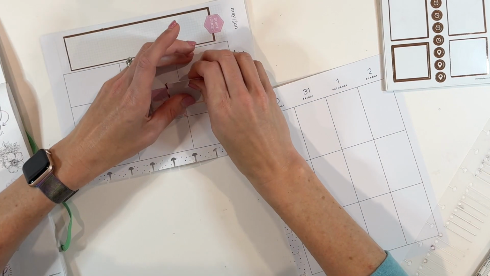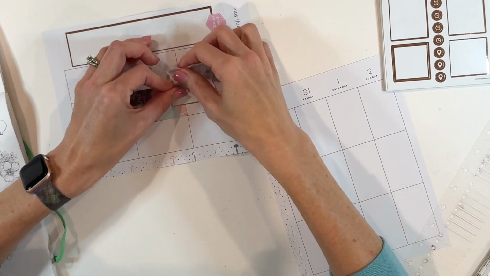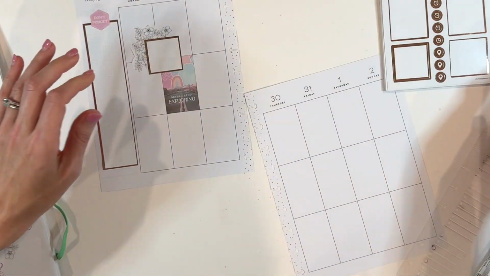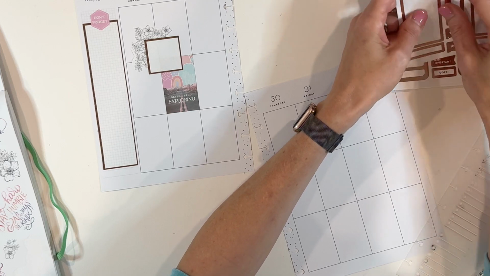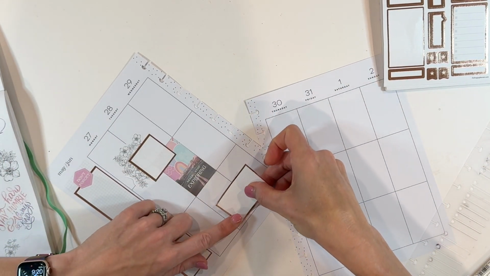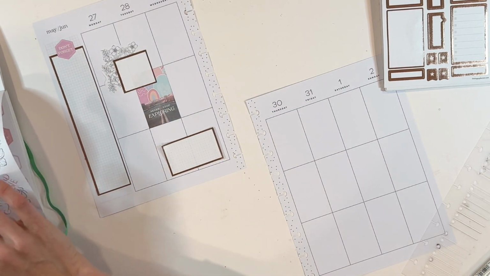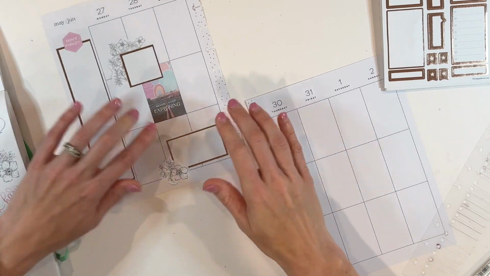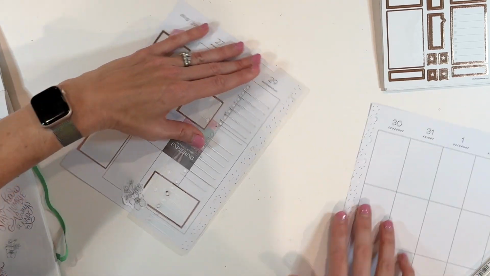Sorry, I put it down crooked and it's not going to want to lay very nice. So let's see if we can get it to lay a little bit nicer. There we go. All right, so I would layer in boxes here and there so that I could write some things that went on throughout the week. And I tend to like to layer those in with inspirational phrases. You can always add in some journaling lines.